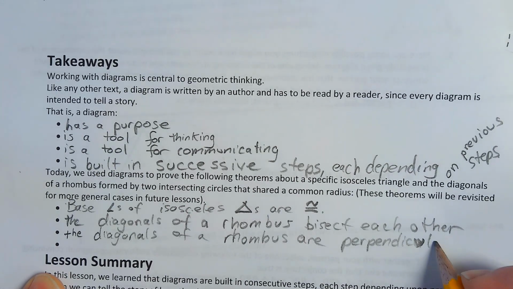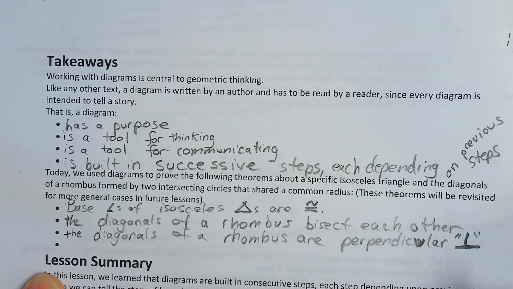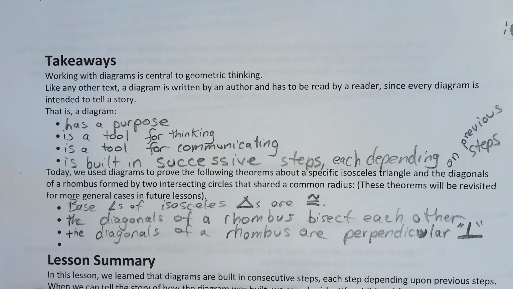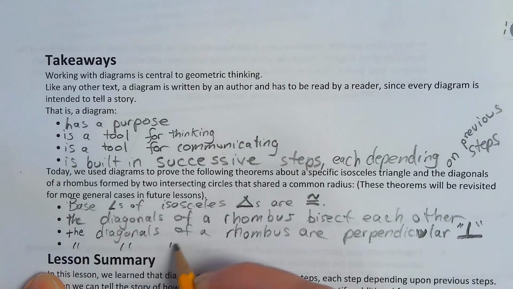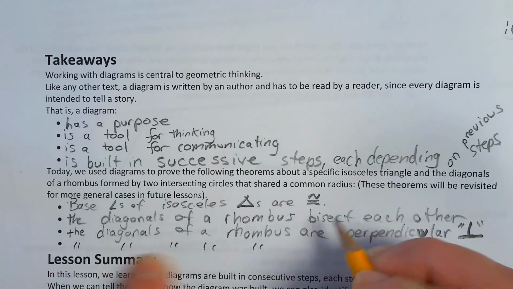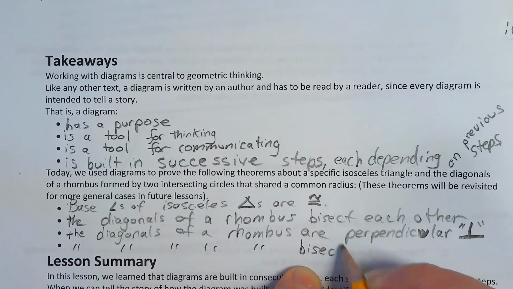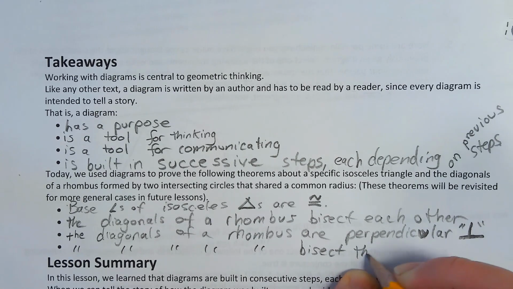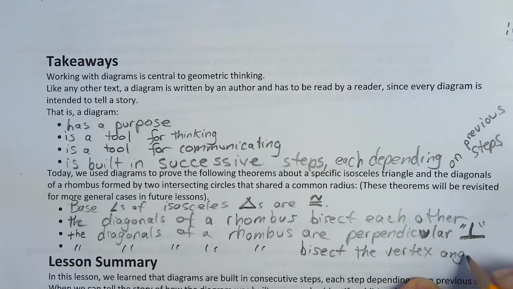Perpendicular, quote unquote, that. And the diagonals of, these quotes mean the same words as above, bisect the vertex angles. Pretty cool things to think about.